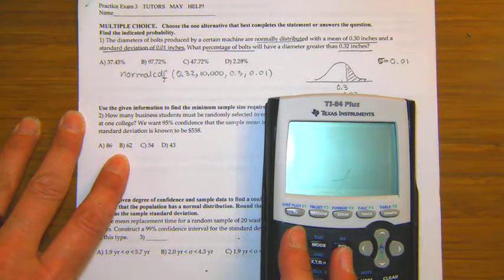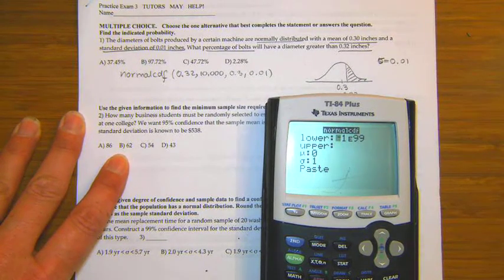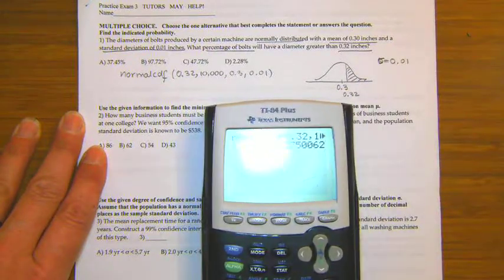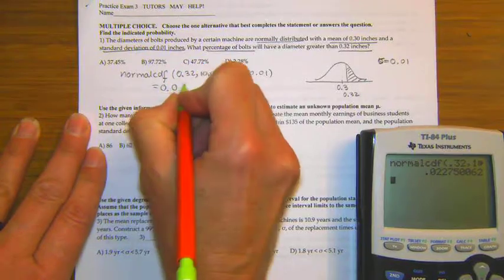So go to second vars, go to normal CDF, put in the lower value of 0.32, an upper value of 10,000, and any large number will work there. Our mean is 0.3, and our standard deviation is 0.01, and that will give you an area of 0.0228.